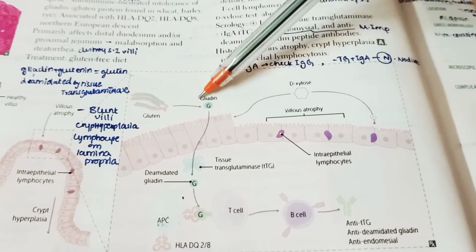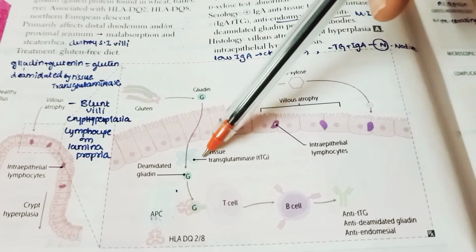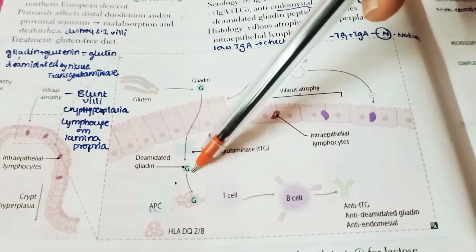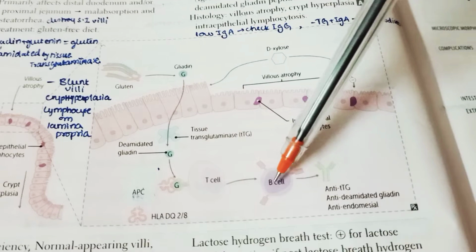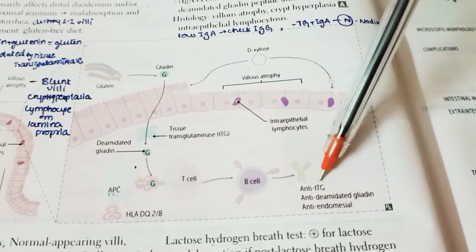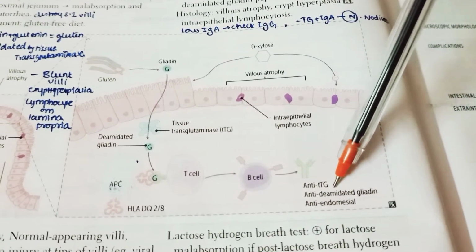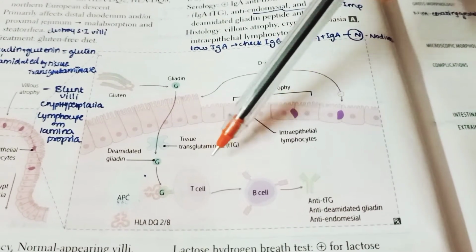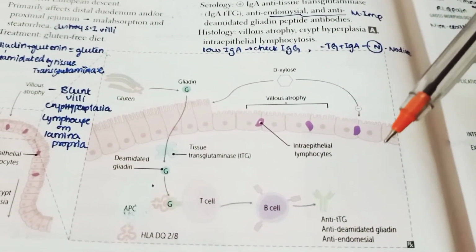Especially the gliadin part is allergenic to these patients, because gliadin is converted by tissue transglutaminase into deaminated gliadin. This deaminated gliadin, along with the T cell, will act like an antigen, and that will lead to production of antibodies. Like you can see anti-TTG, that is anti-tissue transglutaminase, anti-deaminated gliadin, anti-endomysial. So all these antibodies are formed against this, so it is like a type 4 hypersensitivity reaction.